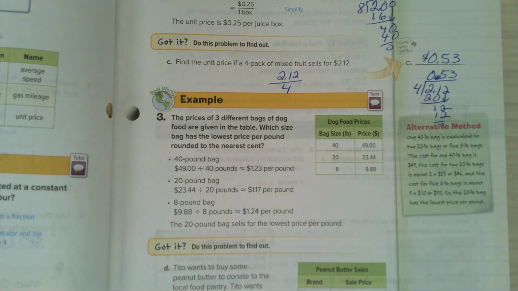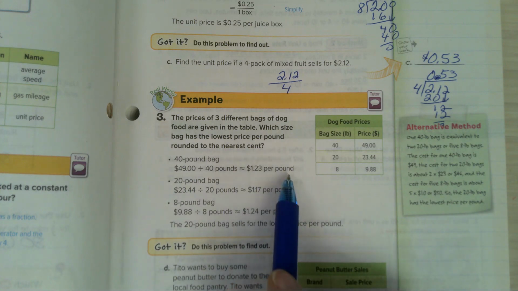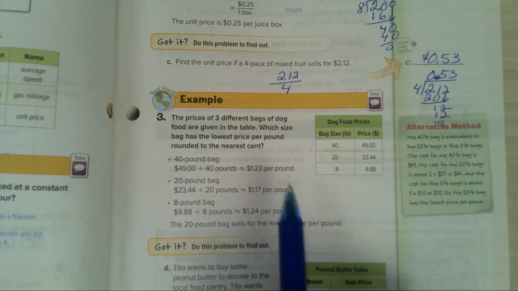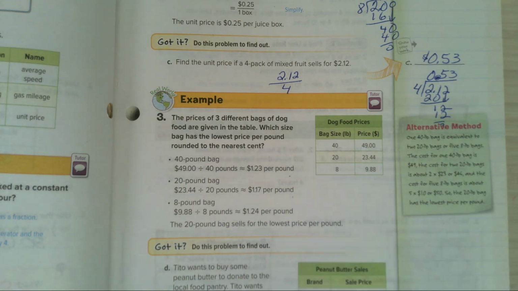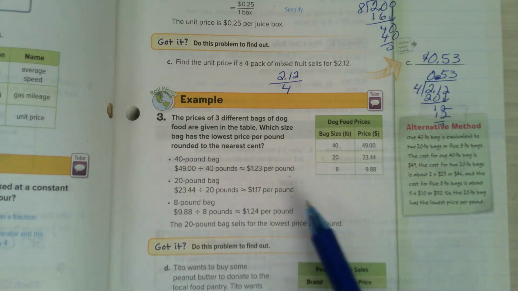Which size bag has the lowest price per pound, rounded to the nearest cent? All right, so when you do this one, you end up getting $1.23 per pound, $1.17 per pound, and this one equals $1.24 per pound. The lowest price is the 20-pound bag. It is $1.17 per pound.